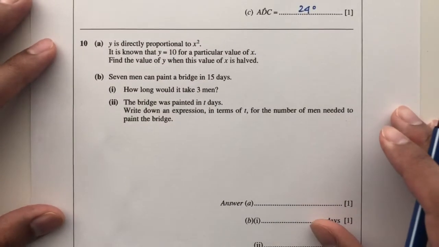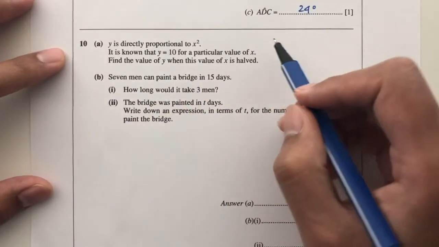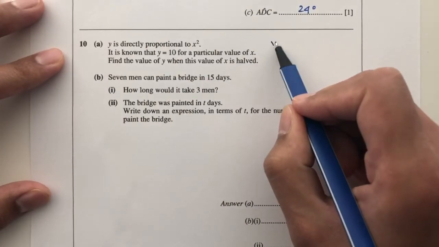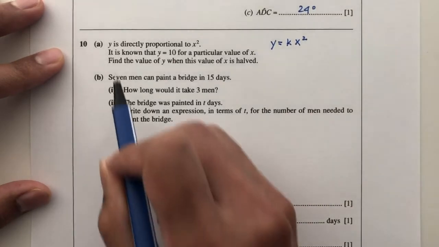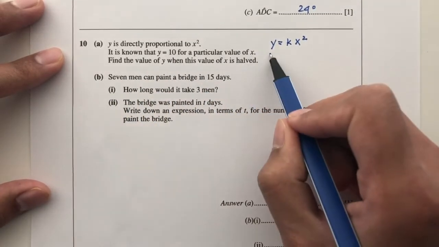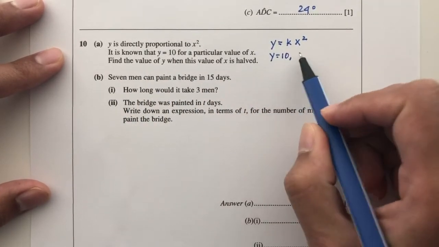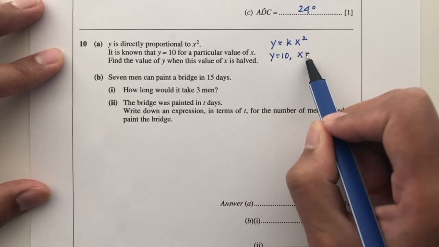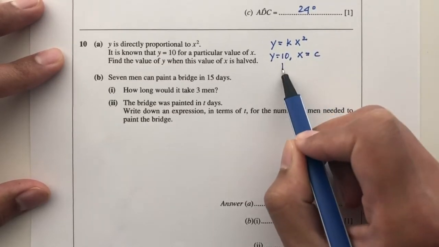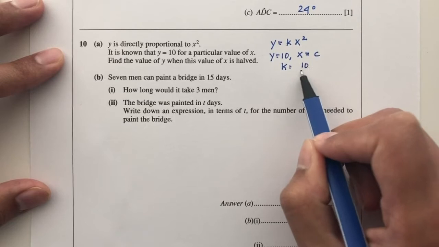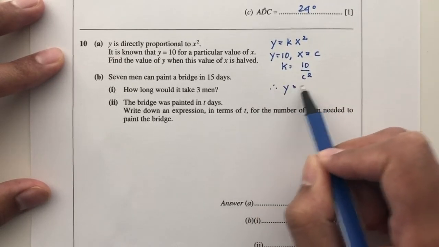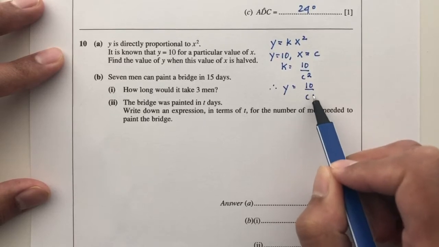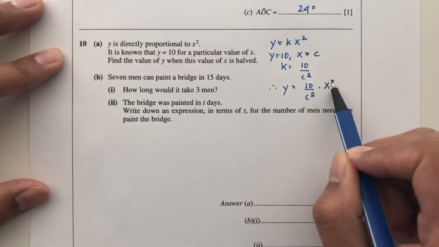Okay, now question part 10, it says y is directly proportional to x squared. So y is kx squared. Now it is known that y is equal to 10 when x has a value we don't know. Let's call this value c. So find the value of k. k will be 10 divided by c squared. So from this we have y equal to 10 over c squared times x squared.